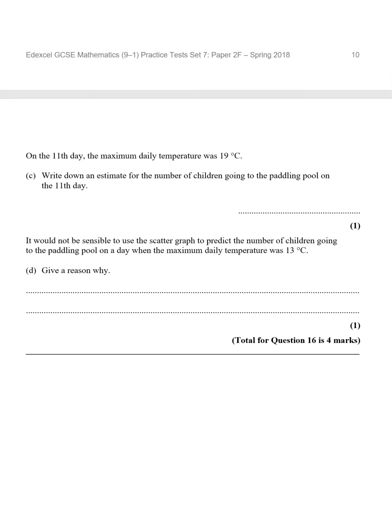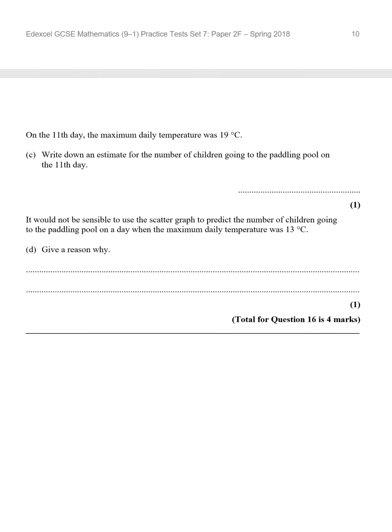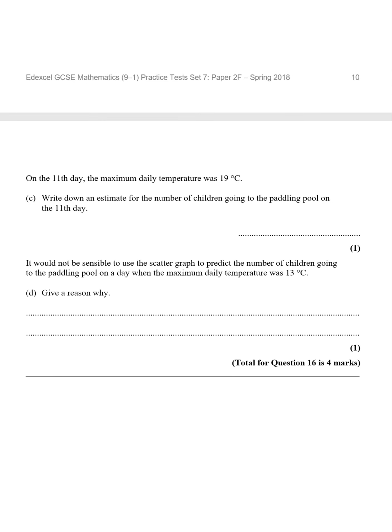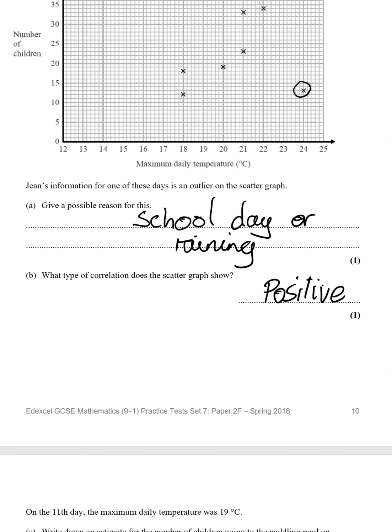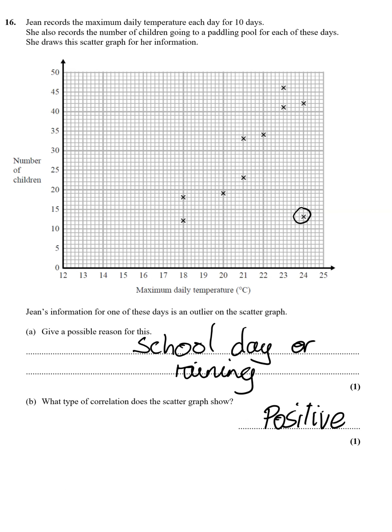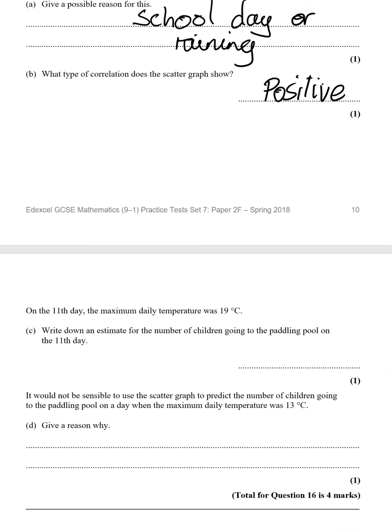On the 11th day, the maximum daily temperature was 19. Write down an estimate for the number of children going to the paddling pool on the 11th day. So if we draw in our line of best fit, which we really want to have the same number of points either side. Okay, so roughly in the right place. At 19 degrees, we would have 20 children. And actually, the mark scheme says anything between 15 and 25, so they're quite generous with that.